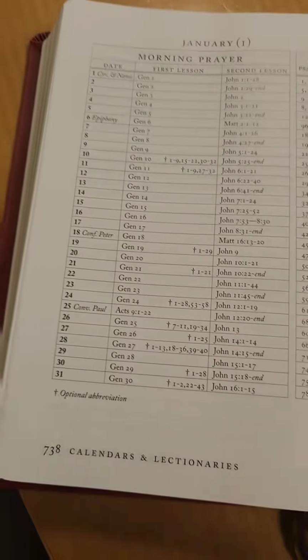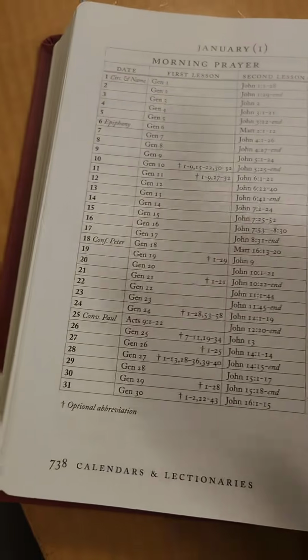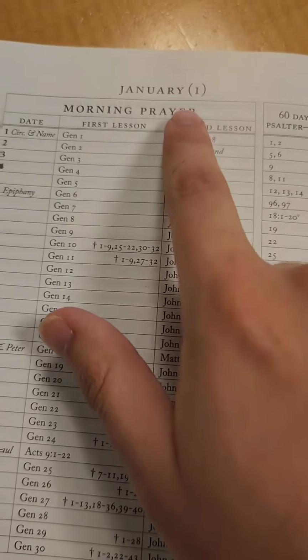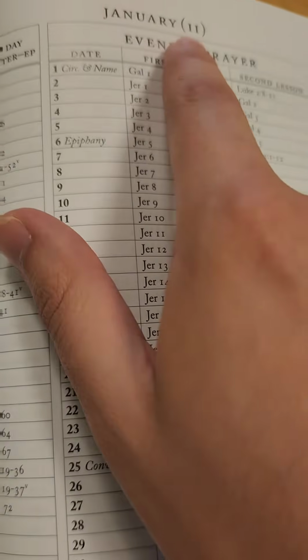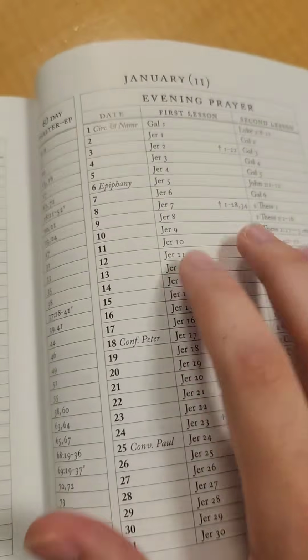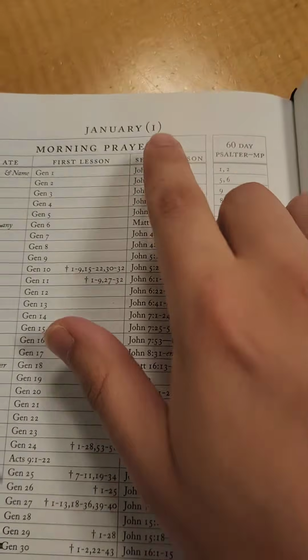And so what you'll do is you'll find what day you're on. Say you're at January 10th. You'll find January 10th, and then up you'll realize at the top it'll tell you which year you're in, the first year or the second year. How do you know which year you're in? Well, are you in an odd or an even year? The year that I'm reading this is 2023, so we're in an odd year.